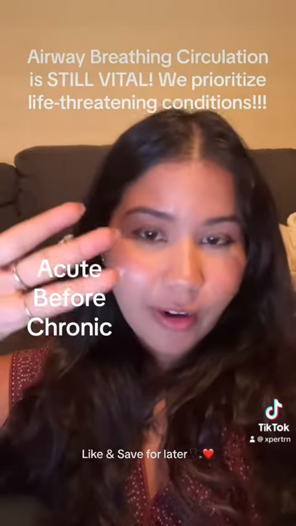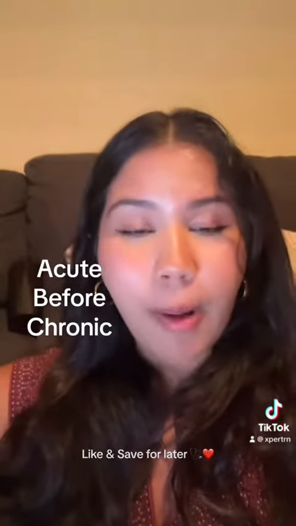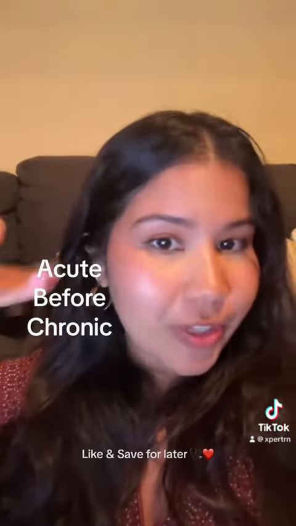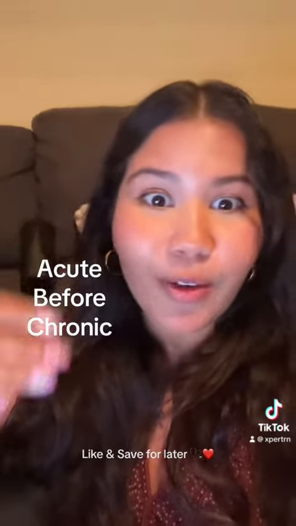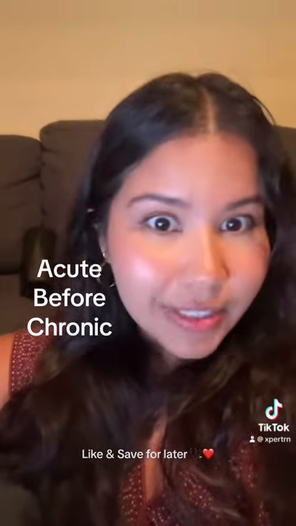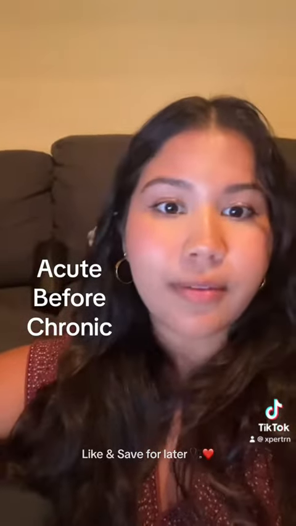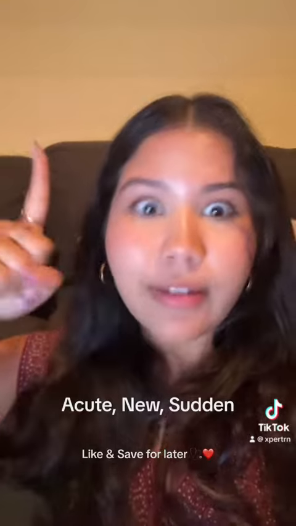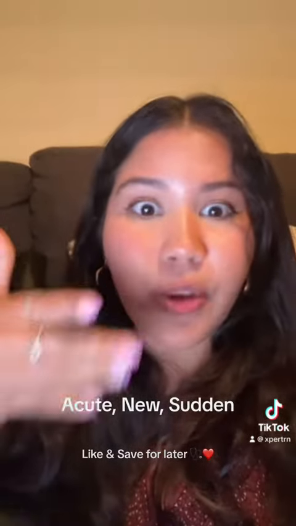ABC flash. So acute before chronic. Acute problems will always be more important than your chronic problems. For example, if your patient has developed acute cholecystitis, this patient is going to take priority over your patient coming in with COPD because it's a chronic issue, even if the patient has dyspnea. And NCLEX tip, words like acute, new, or sudden onset are going to indicate that this is something new happening now.